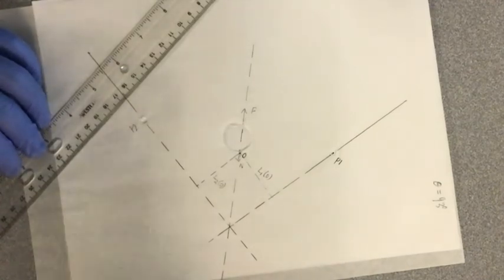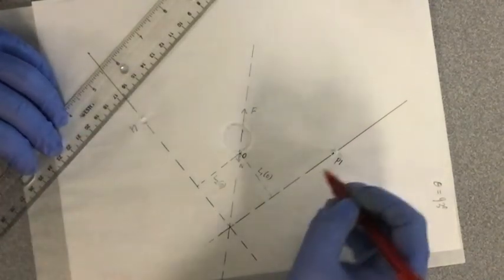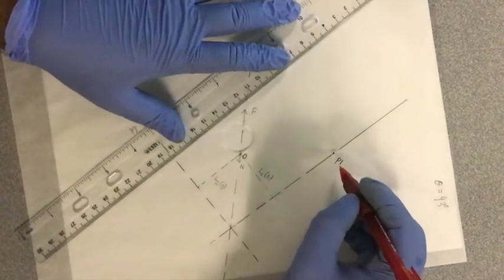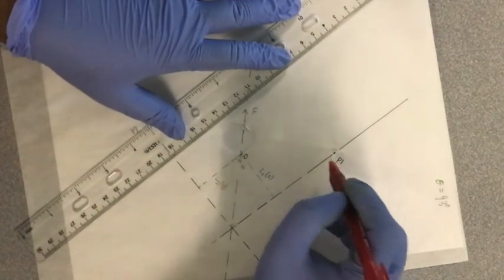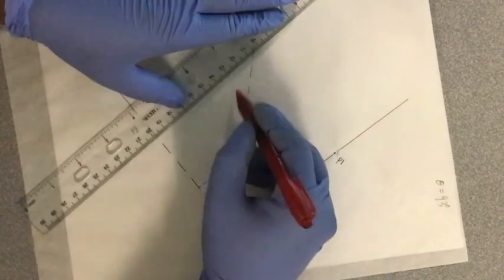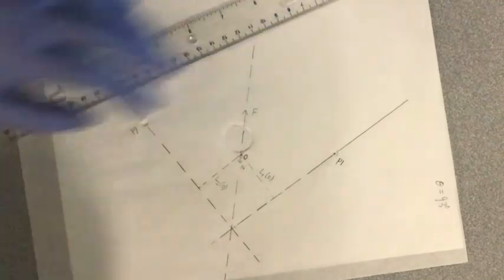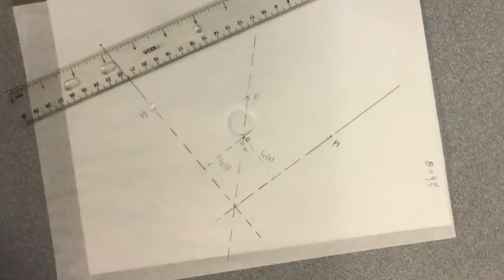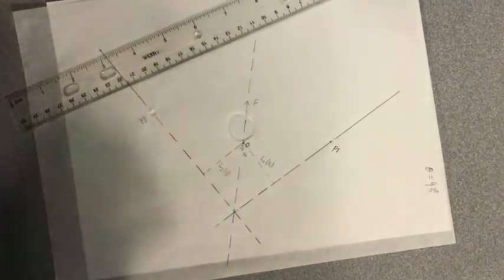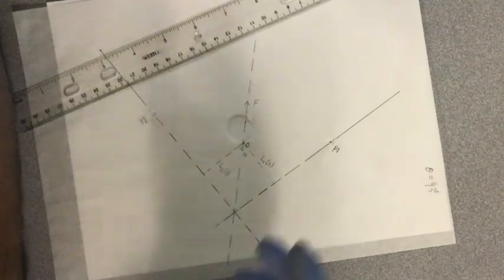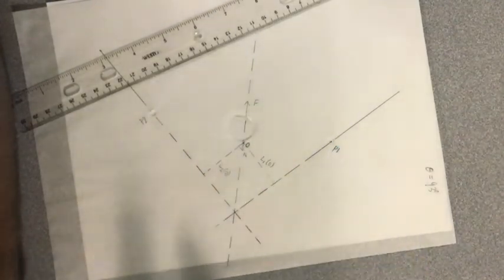Next, we have to do the same thing about P1. So now we need to find normals from P1 onto the N and the F2. Now that we have done everything with our point O, we want to study the same thing with respect to a different point of reference, which is point P1.